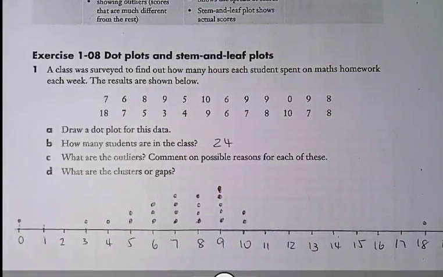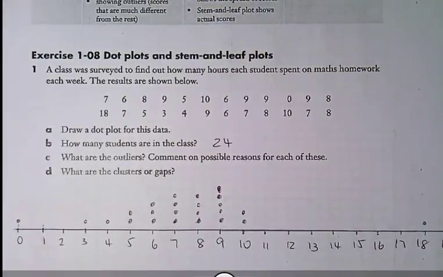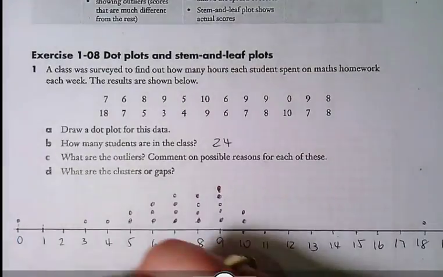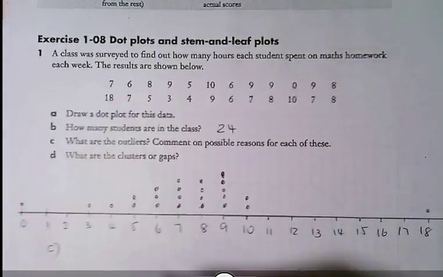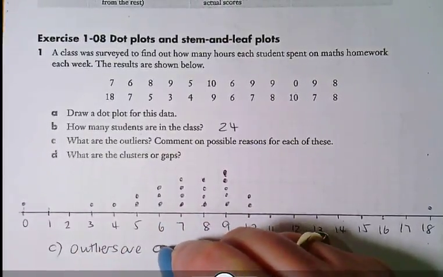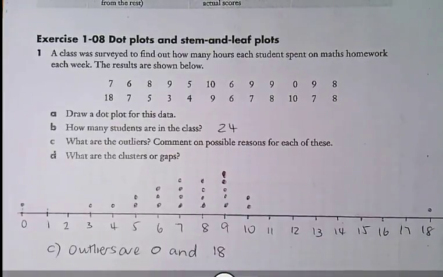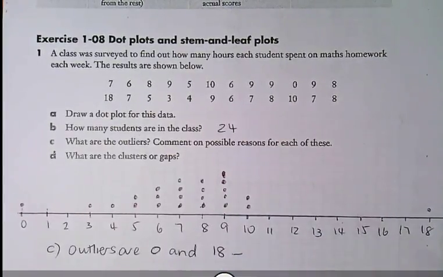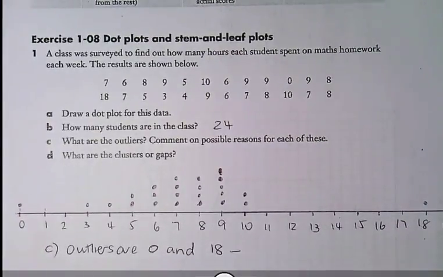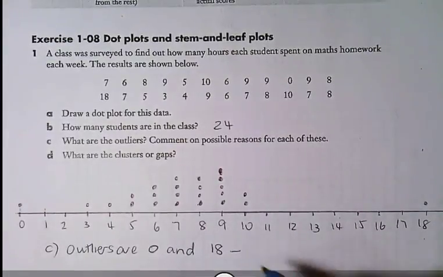And that's fine. And it says, what are the outliers? Well, obviously, the outlier is 18. And the other outlier is 0. So the outliers are 0 and 18. And the reason that they're outliers is they are quite different to the other scores. Okay.